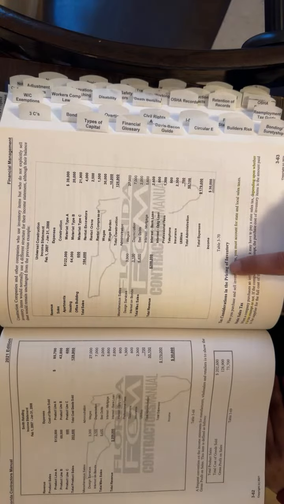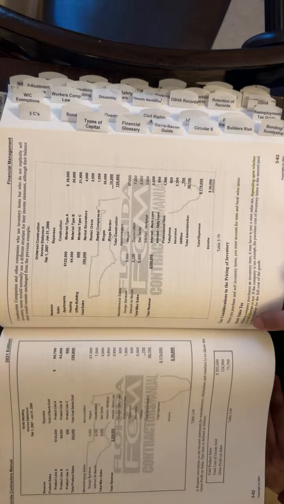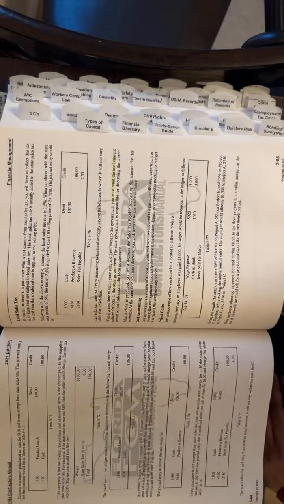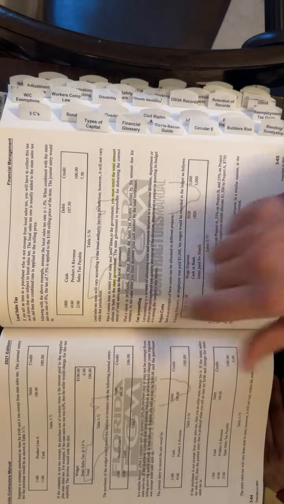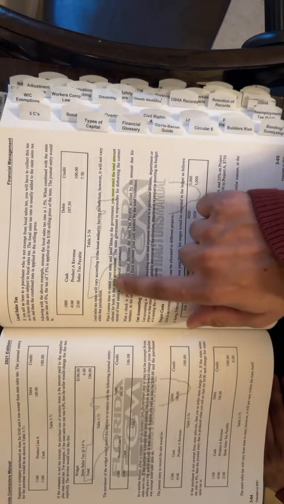Tax consideration in the pricing of inventory. Highlight you must account for the state and local sales tax. State sales tax, highlight depending upon whether it is tax exempt or not. Page 365, go ahead and highlight you must remit the total amount collected for both to the state government.